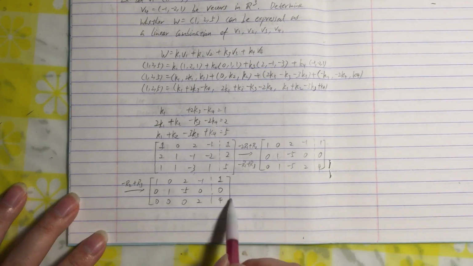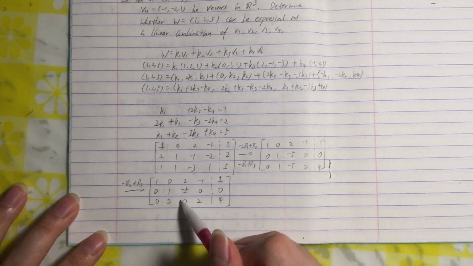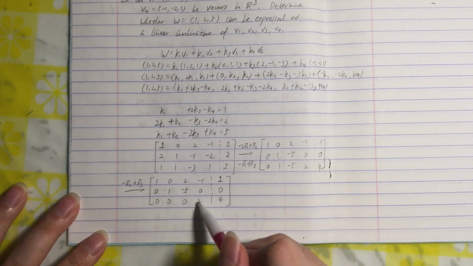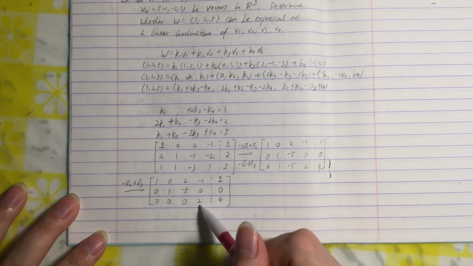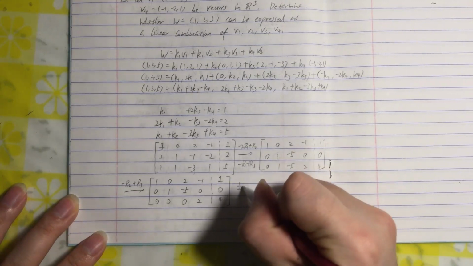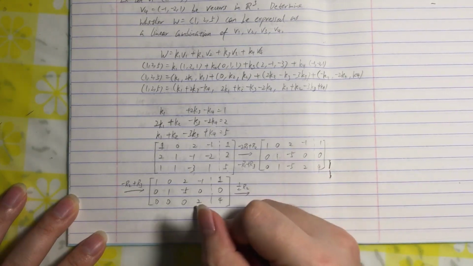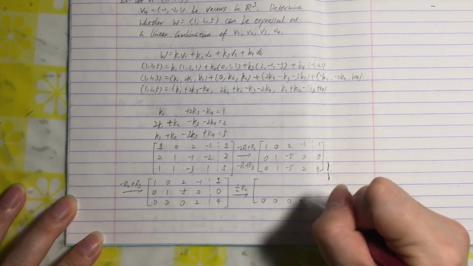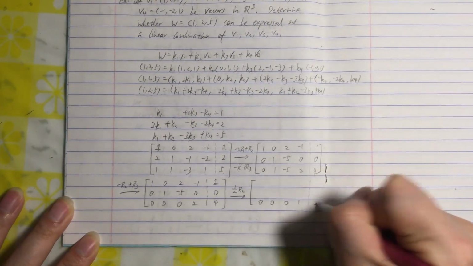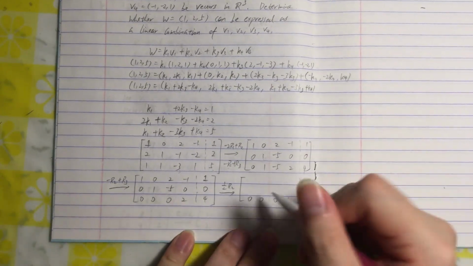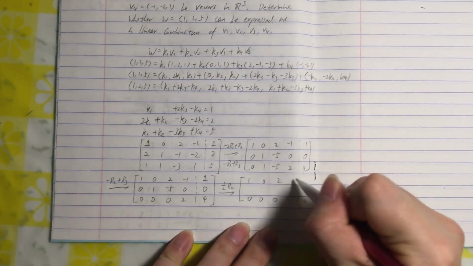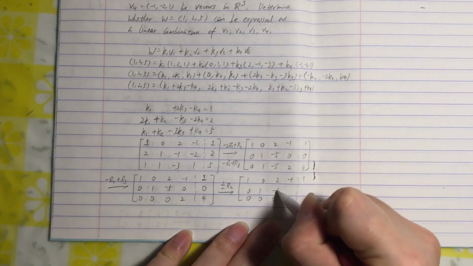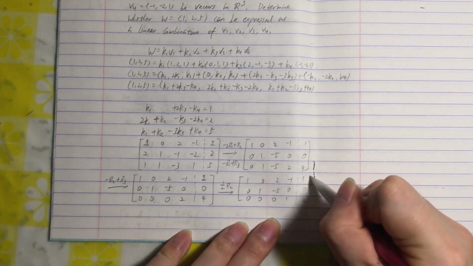Next, move to the third row. In the third column, it's impossible to make a leading one here. Then move to the fourth column, make a leading one here. I can divide the third row by 2. If I divide the third row by 2, I can make 1 here. I get 0, 0, 0, 1, 2. The rest stays the same. 1, 0, 2, -1, 1. 0, 1, -5, 0, 0.